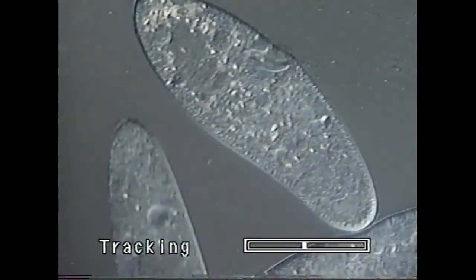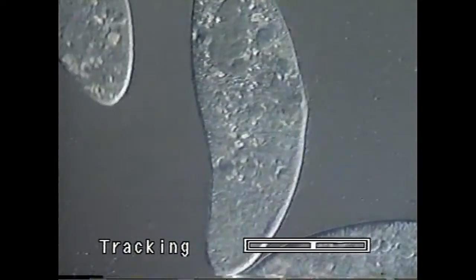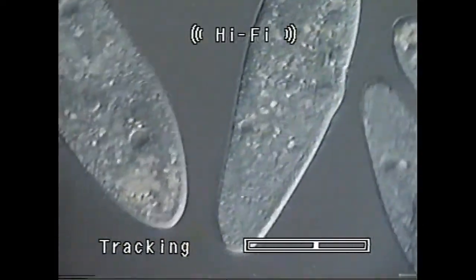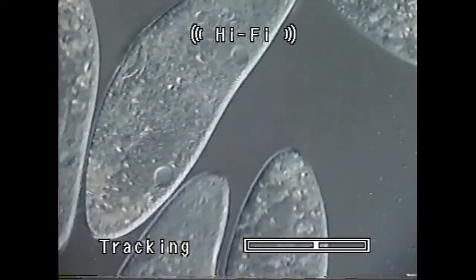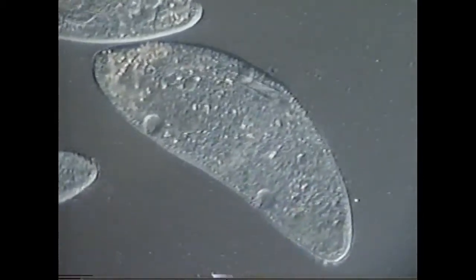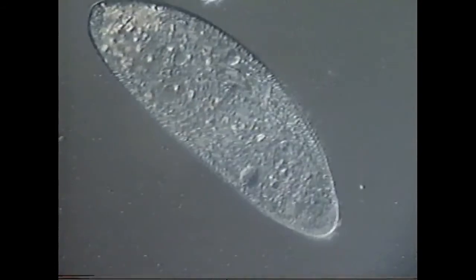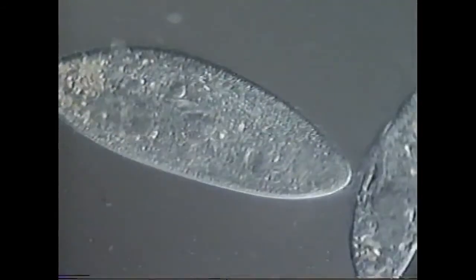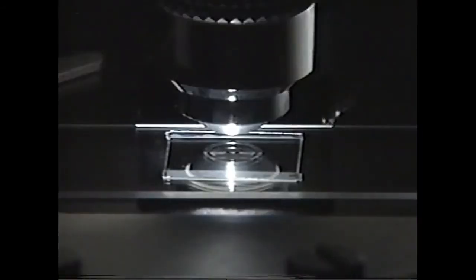A change in salinity can spell instant death for unacclimated marine life. This paramecium thrives in the salty medium of seawater. Breathing saline fluid, it regulates its mineral levels and ejects wastes.